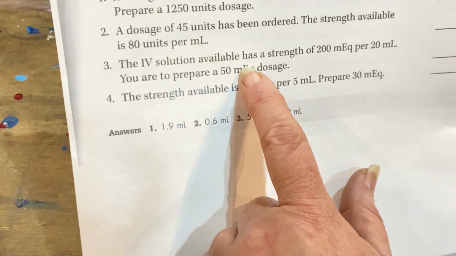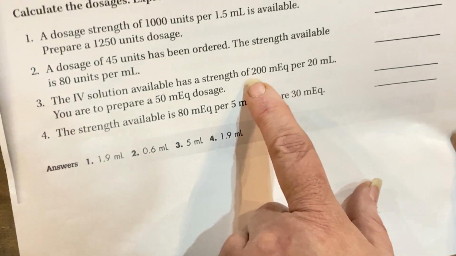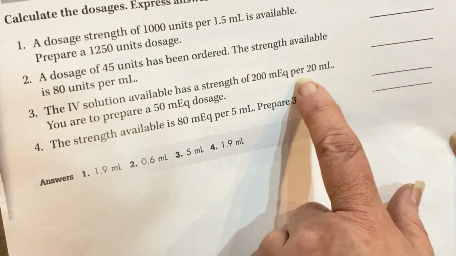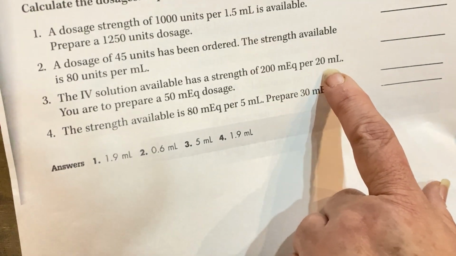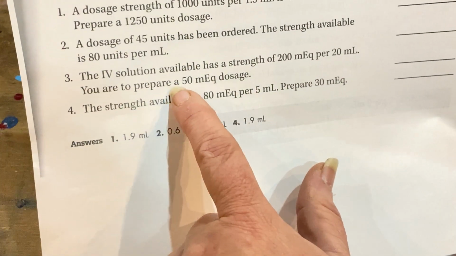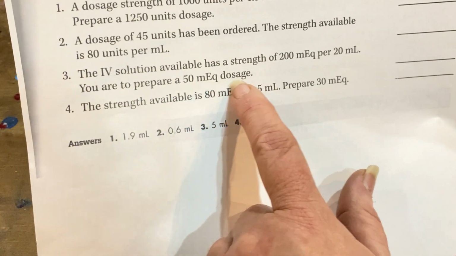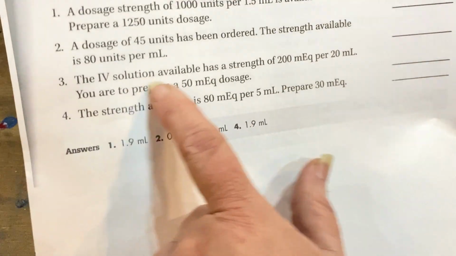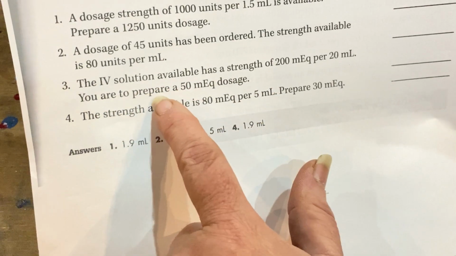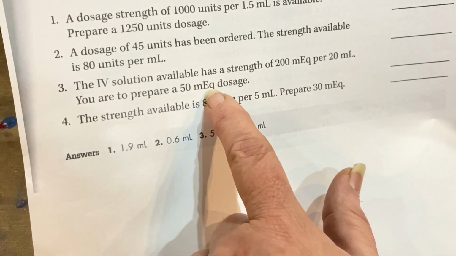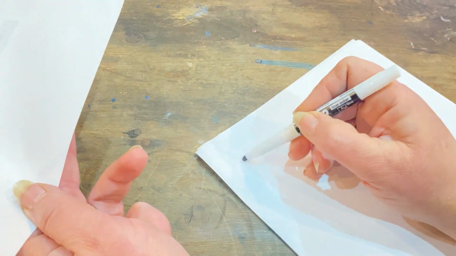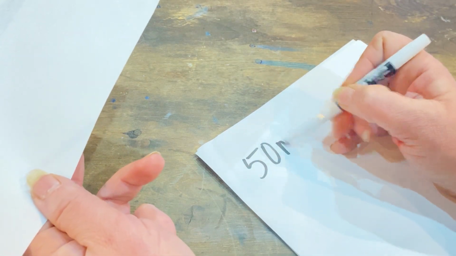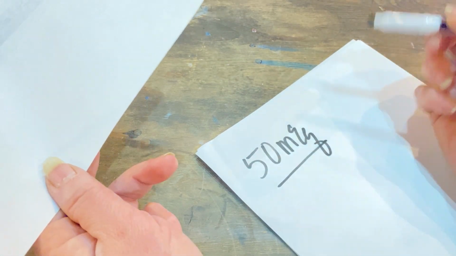The IV solution available has a strength of 200 milliequivalents per 20 milliliters. You are to prepare a 50 milliequivalent dose. So which one is the dose ordered? What he wants you to prepare, the specific dose, is 50 milliequivalents. Okay? So we're going to write that in our handy dandy 50 mEqs formula.